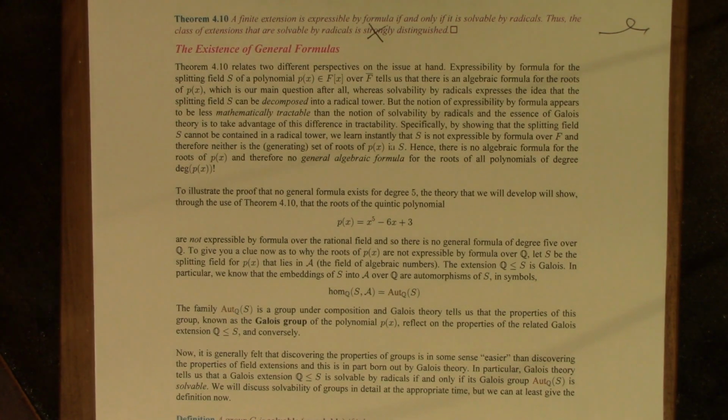That's kind of what we're after. Well, in the negative sense, we're trying to show there are no formulas in general. But solvability by radicals expresses the idea that a splitting field, S, can be decomposed into a radical tower.